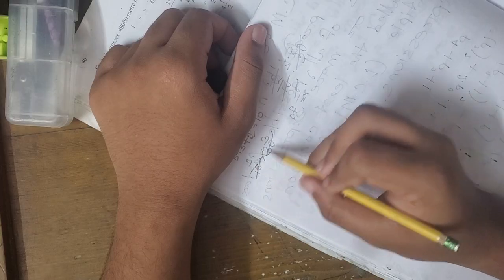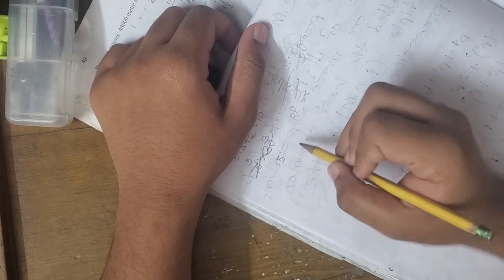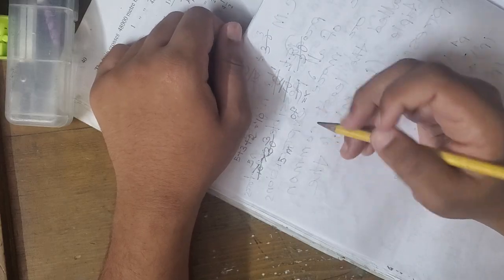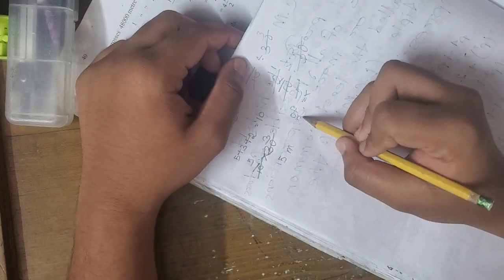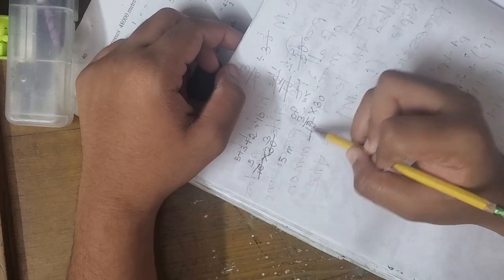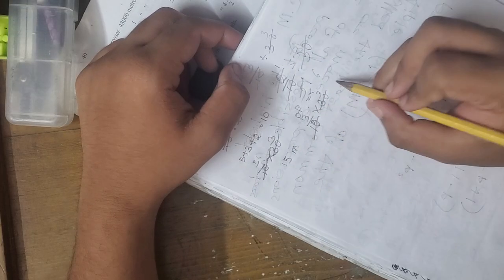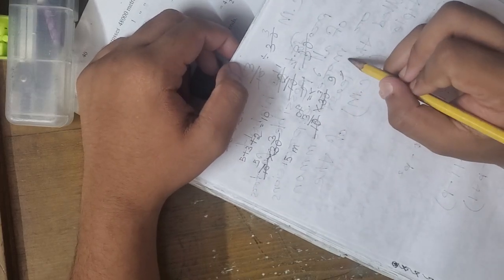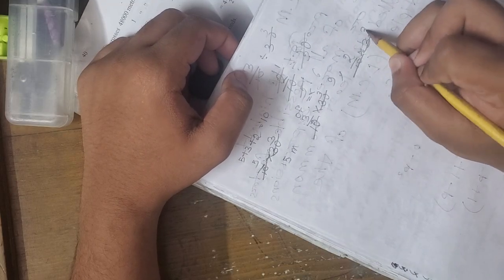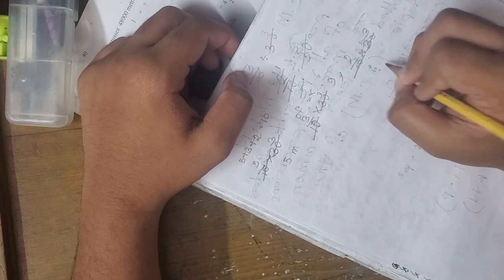So 5 into 3 is equal to 15, guys. So Maisha gets 15 meters of cloth, and Tanya gets 3 divided by 10 into 30. That gives us 3 into 3, that is 9, and 2 divided by 10 into 30, which is actually 3, so 3 into 2 is 6.